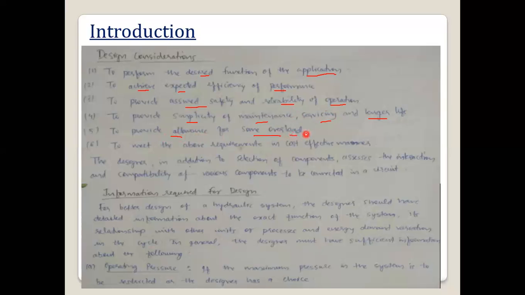If overload occurs in the application, certain allowances must be provided so that the circuit can withstand it. Then, to meet the above requirements, cost effectiveness is obviously important: whatever circuit we design, it has to be designed at low cost.